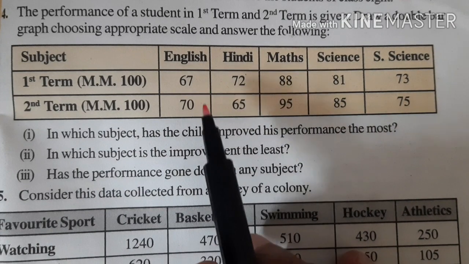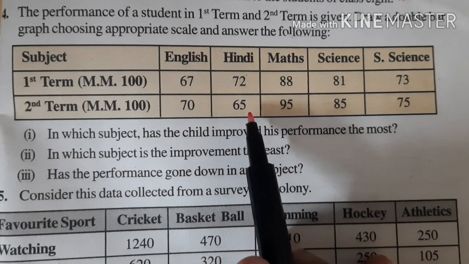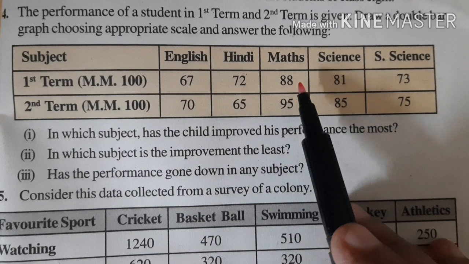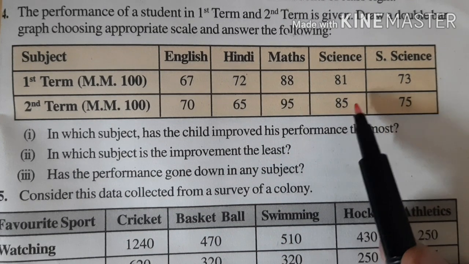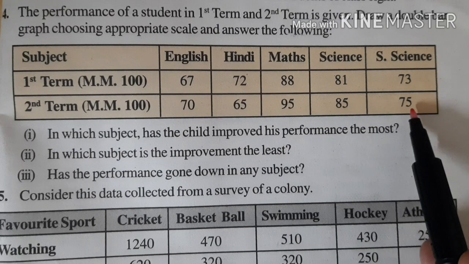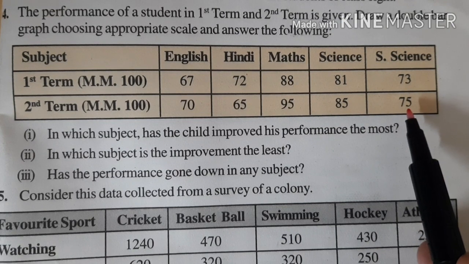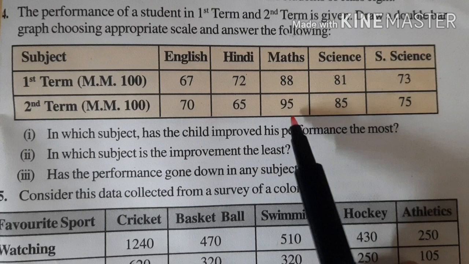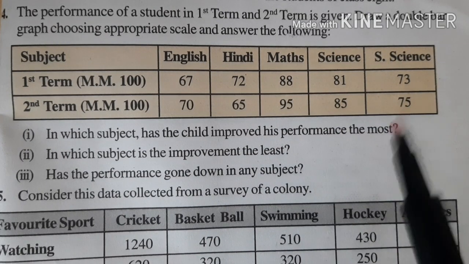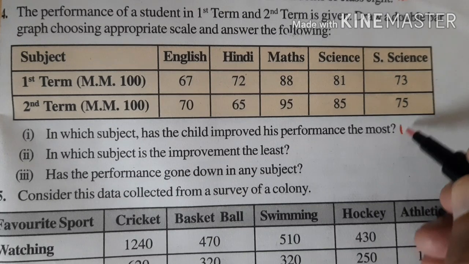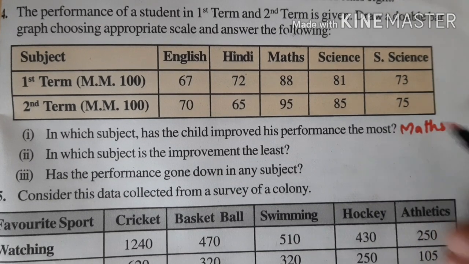See, English 67, 70, Hindi it's lower than the first. Then Maths 88 become 95. Then Science 81 become 85. SS 73 become 75. So which subject there is a more difference? It is in Maths. First term it was 88, but second time it became 95. So it is in Maths.